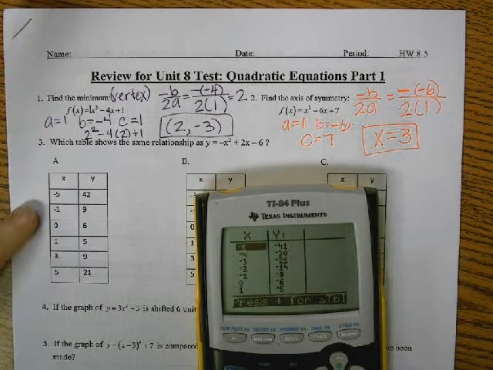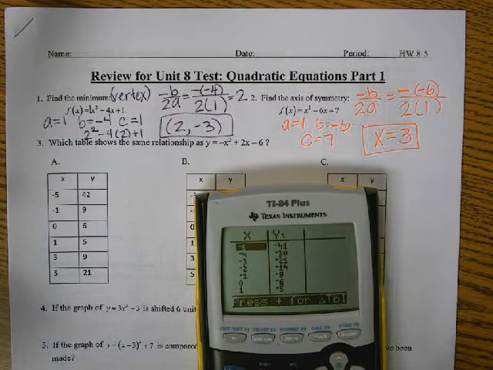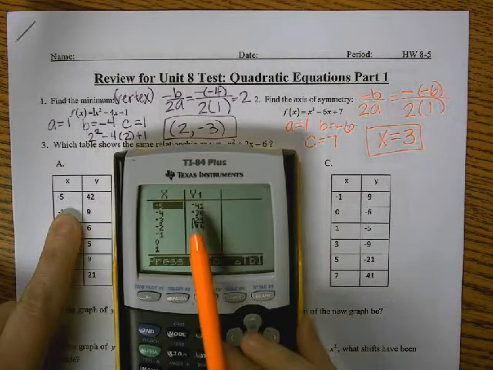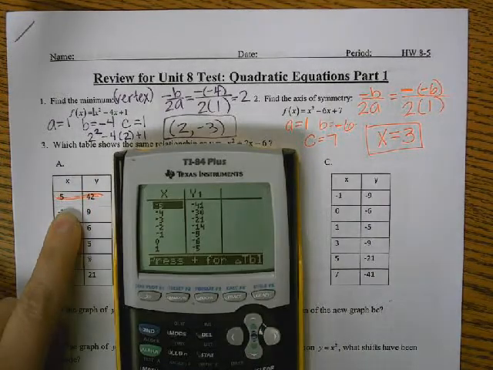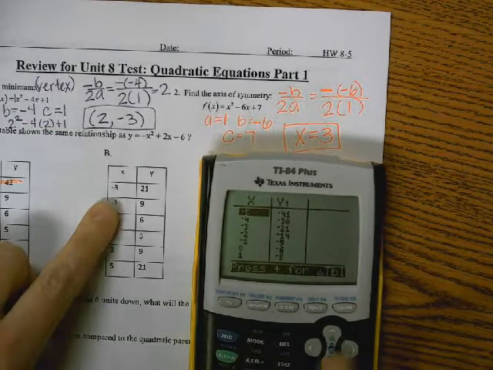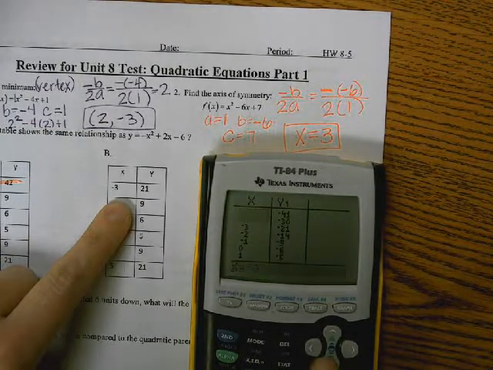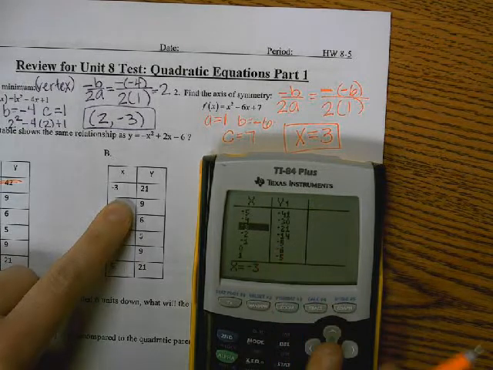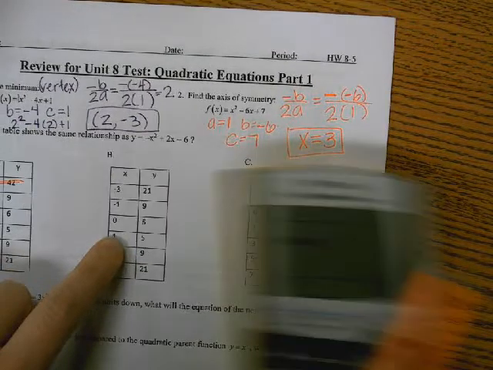And all you're doing is you're matching up the numbers that you see. So like I'm looking here at negative 5, and on my table it's supposed to be negative 41. So it's not A because that doesn't match up. Then you look at B. Negative 3 is supposed to be negative 21. That's not it.